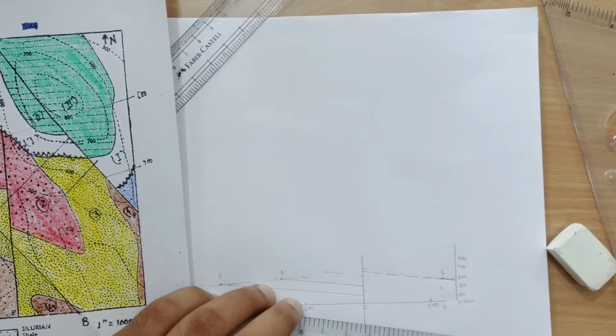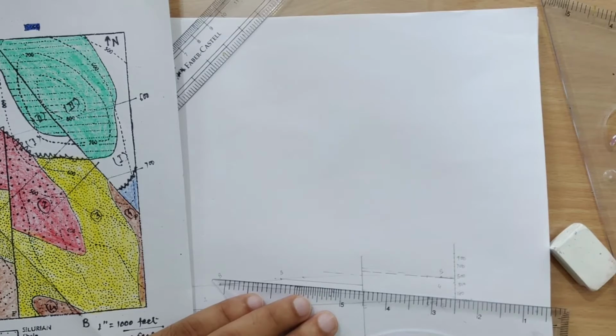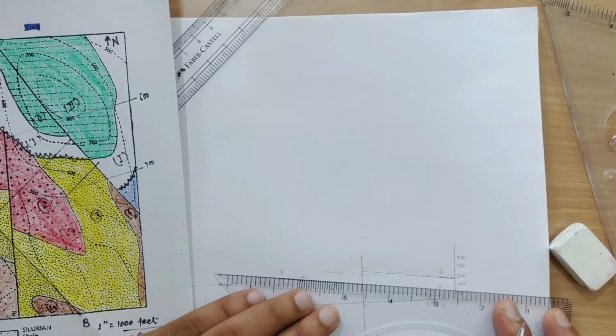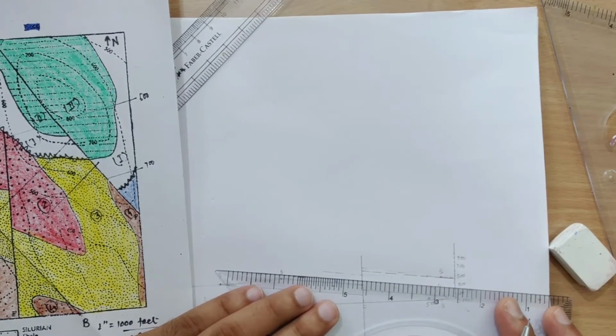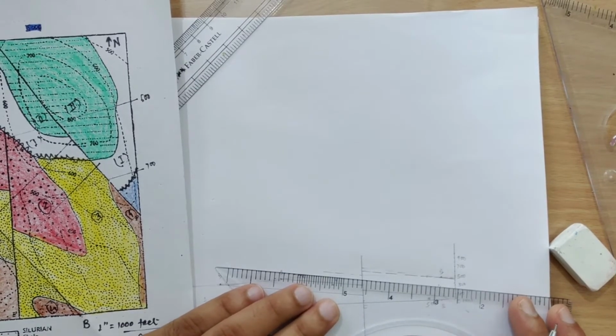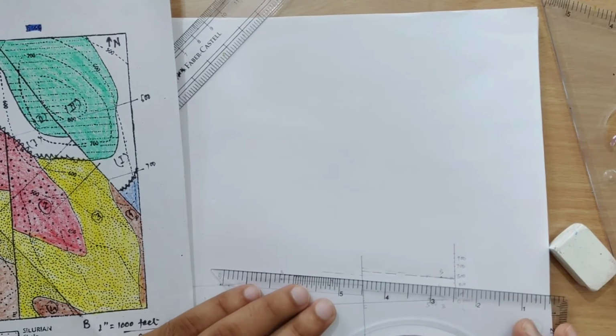So this is our bed 1 in this area. Bed 2 will be here. Just this equal thickness will represent the bed 2.